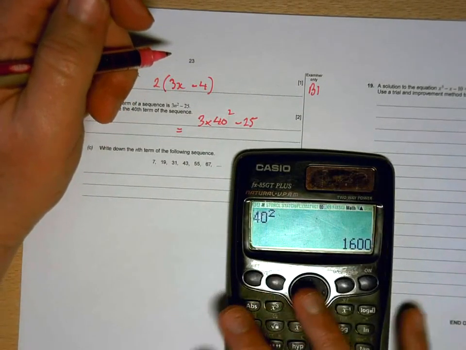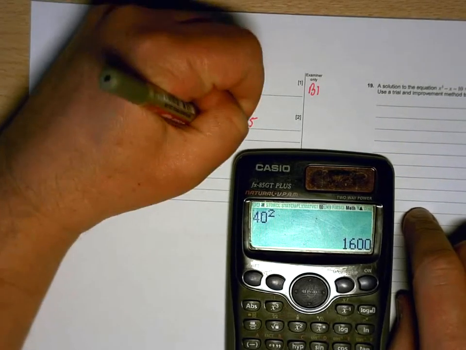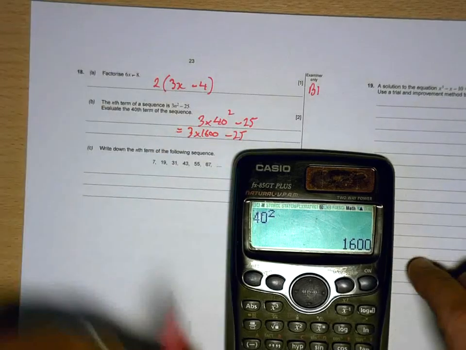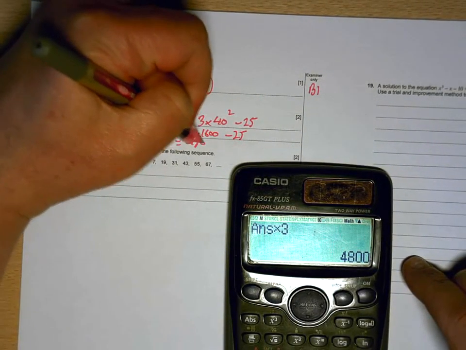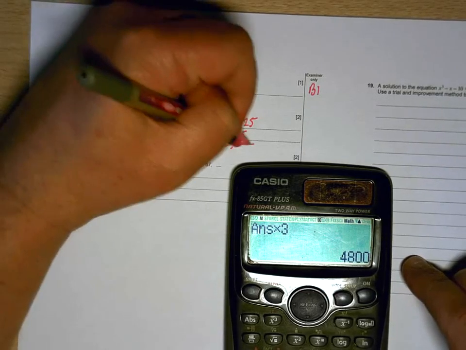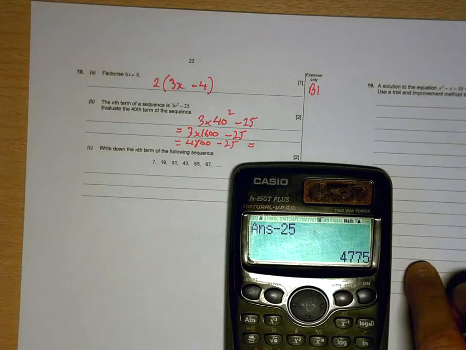Sorry, off the page. So that's going to be 3 times 1600 take away 25, which is 4800 take away 25, 4775.